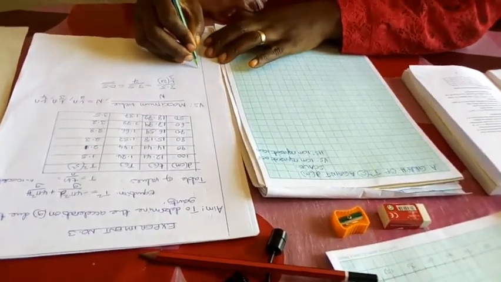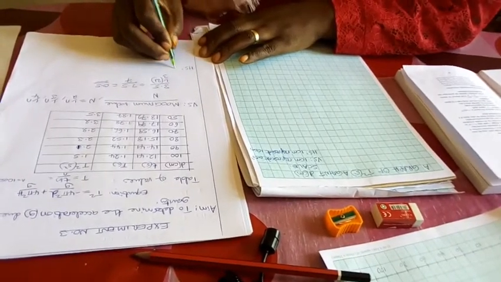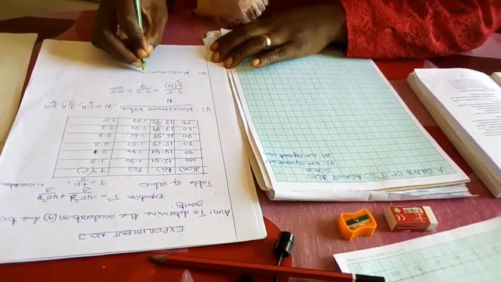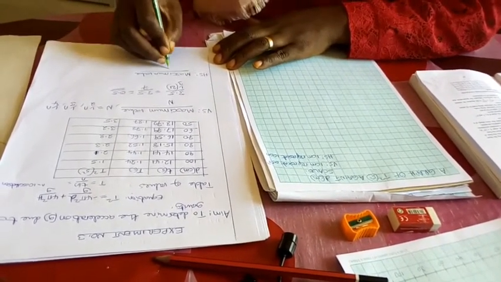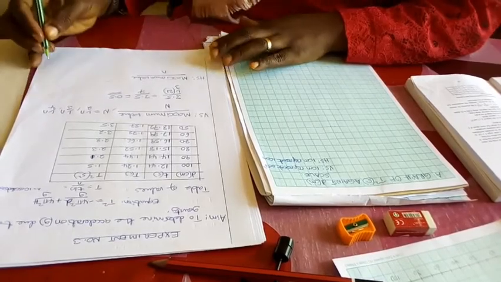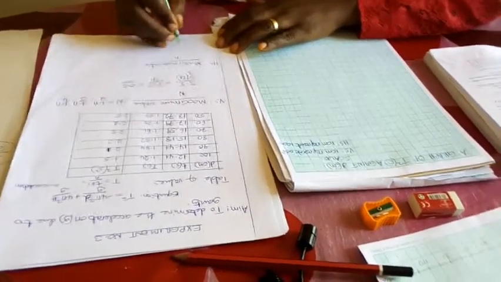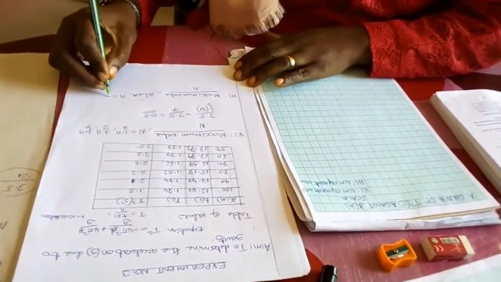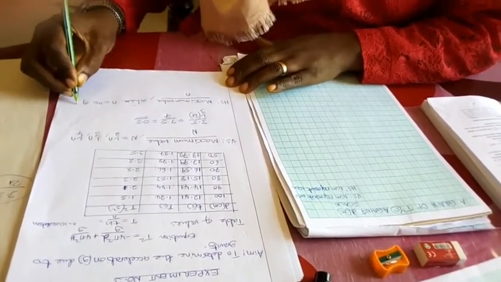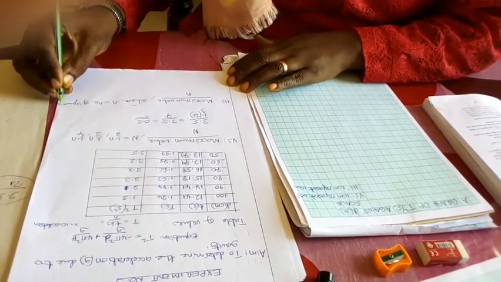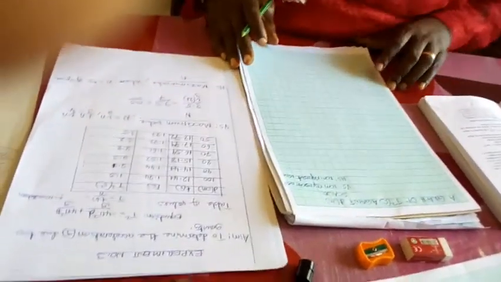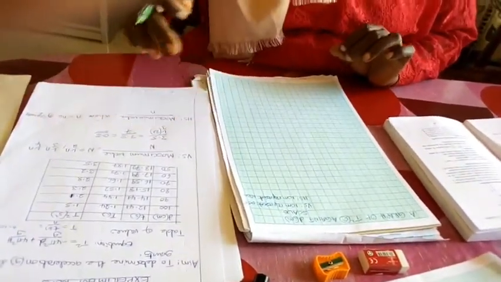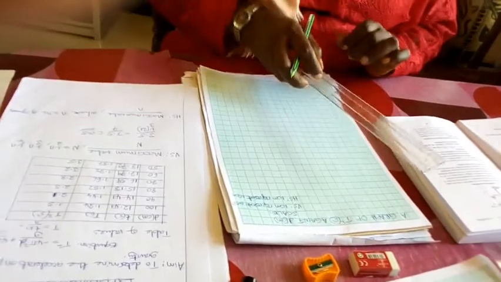For the horizontal scale, I use maximum value dividing by n, where n is the number of squares to be used. So then I have the scale. Now let me draw a graph.